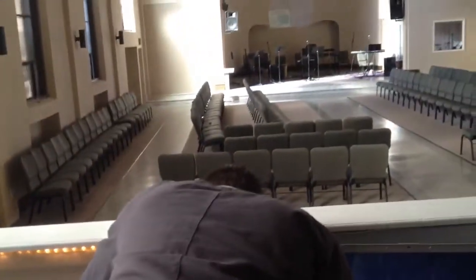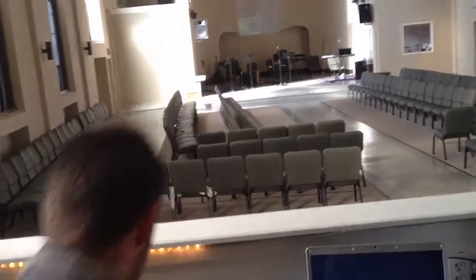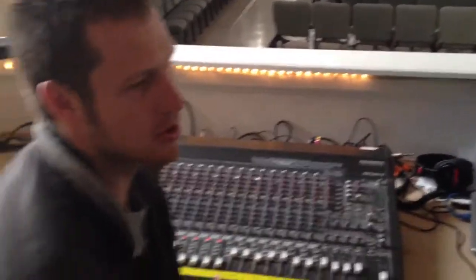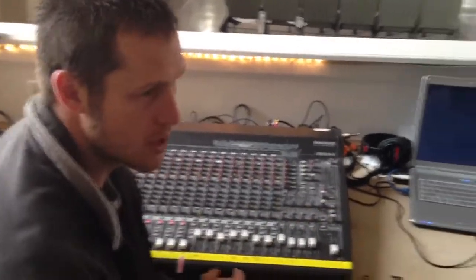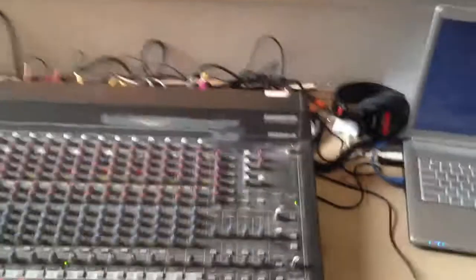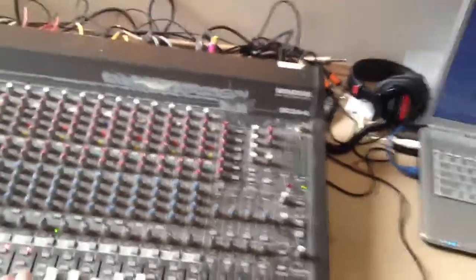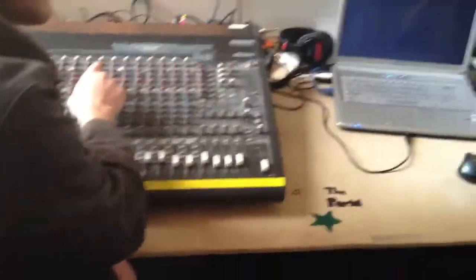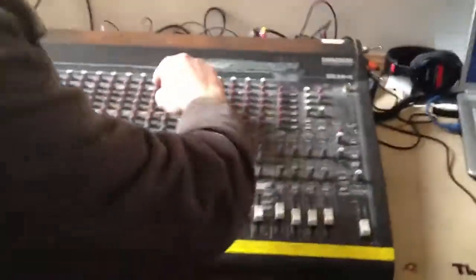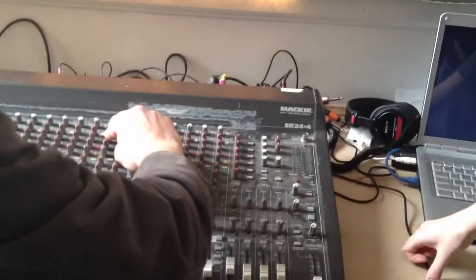Why didn't you want it in 1? 1 puts it at the top. Right, but 4 gives her and whoever's running sound more options for pre and post faders. Maybe I'm missing something. Why doesn't pre and post affect what's in channel 1? 1 and 2 are always pre.